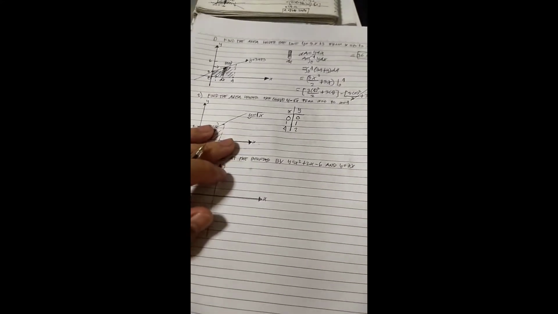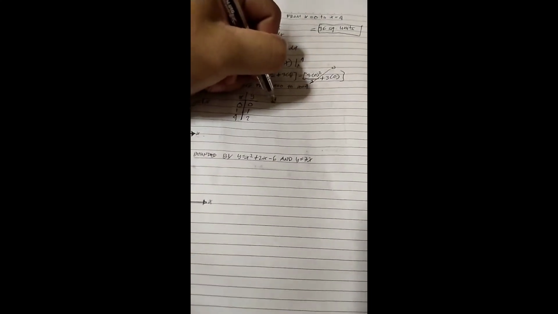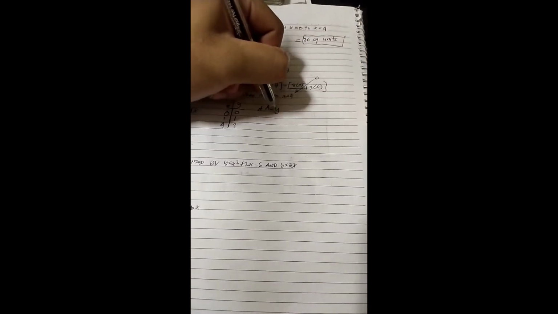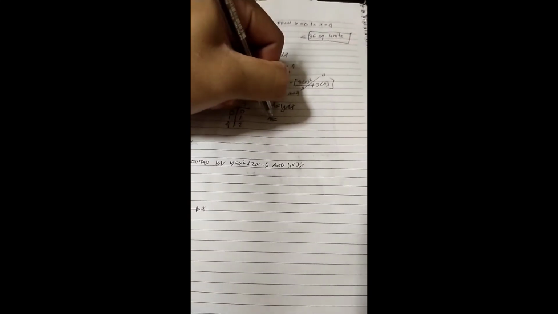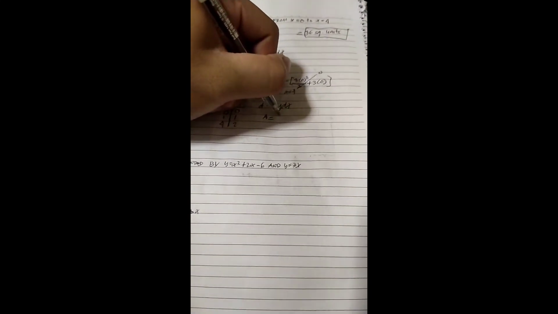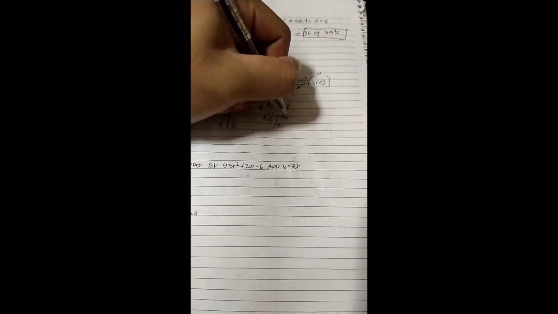So for the solving, dA is equal to y dx. So the area is equal to the integral from 0 to 4 of y dx.